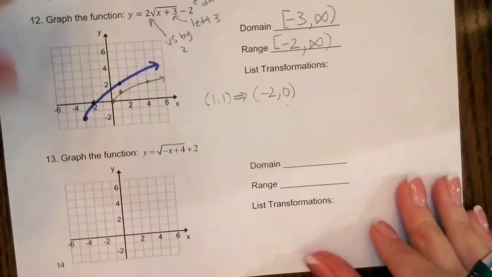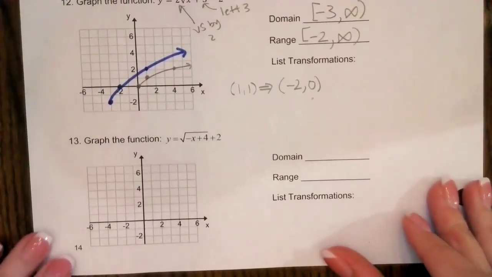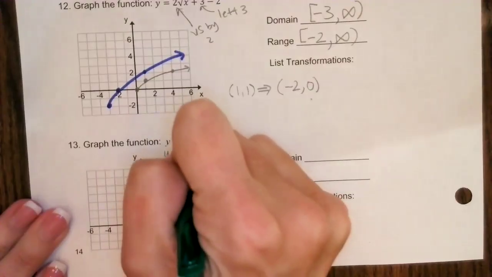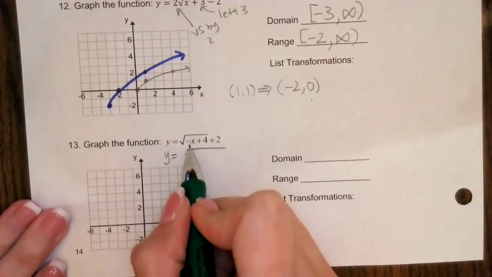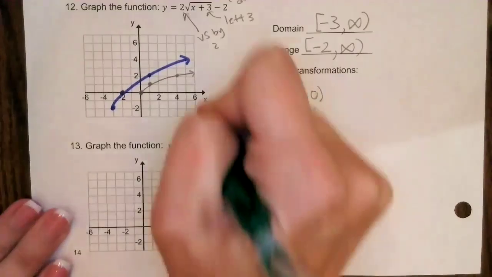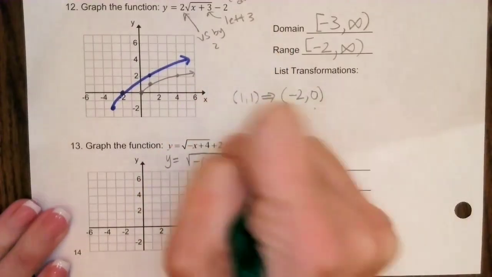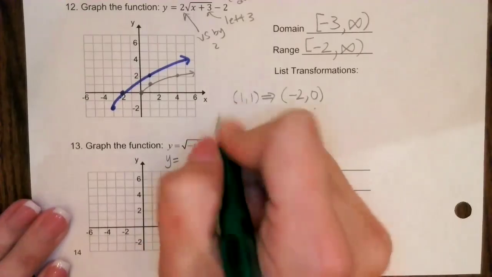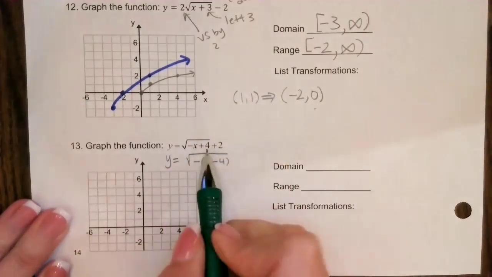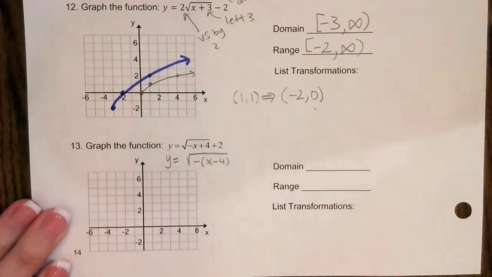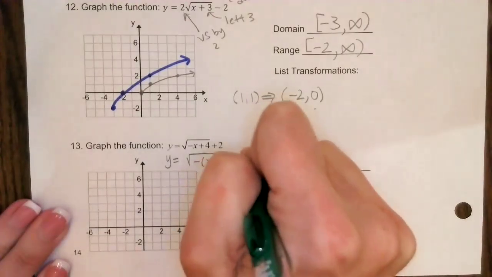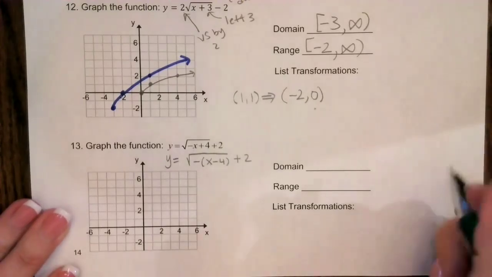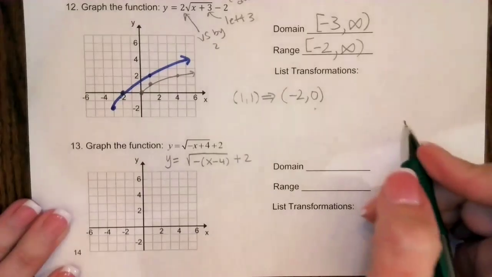Graphing is the harder part. For this one here, before I get started, I'm going to have to factor that negative out. We should not have anything in front of the x in our transformational form. So my first step is to factor that out. Now a negative times x gives me that negative x, and a negative times a negative 4 gives me that positive 4. And then I have this plus 2 at the end. All right. Time to get this graphed.